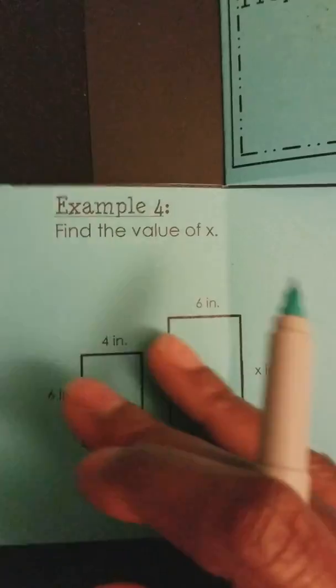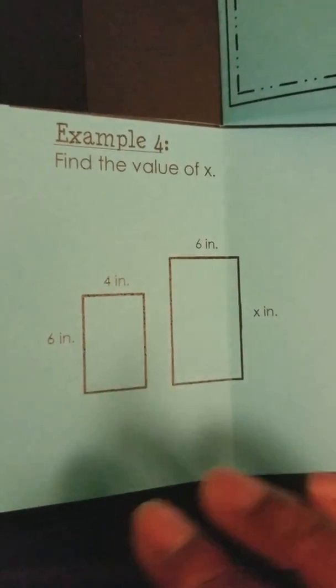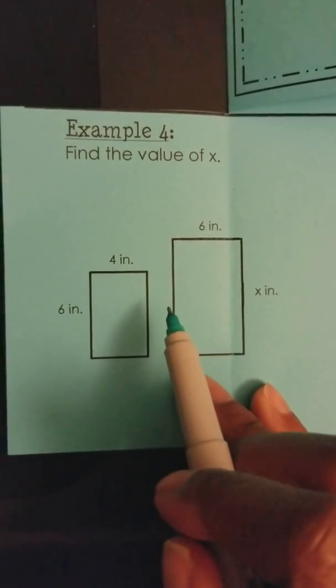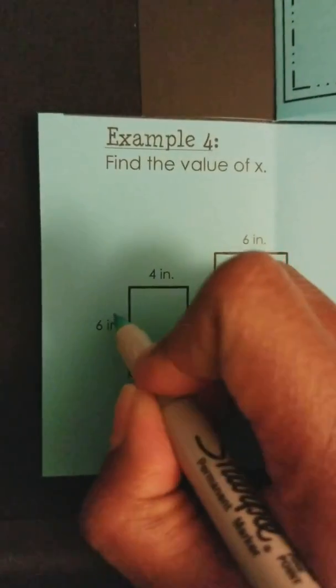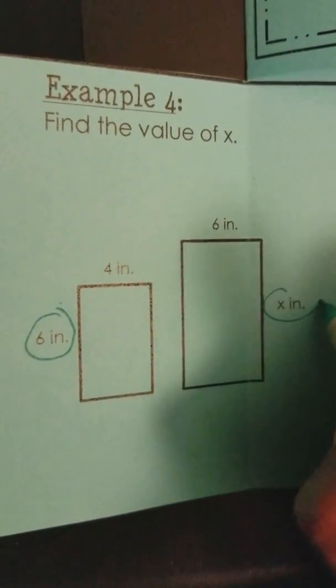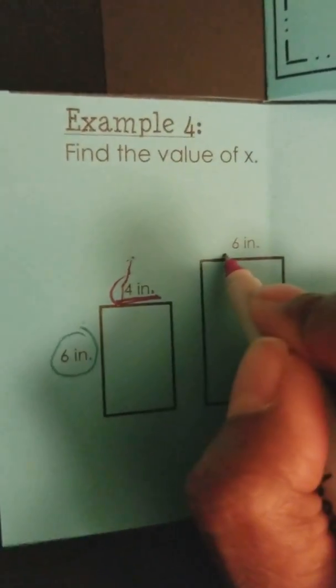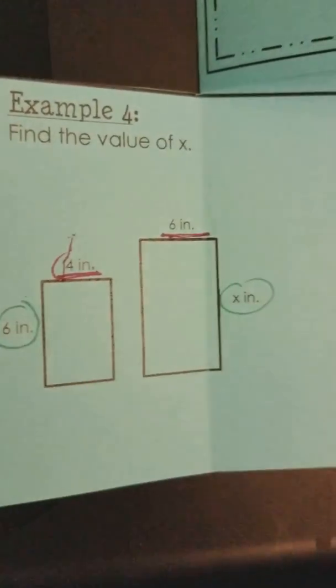If we were to redraw, which is what I would suggest everyone do, redraw and relabel, the x would be on this side. So we know that the 6 and the x correspond with each other. And this 4, I'm going to underline this, sorry. This 4 and this 6 correspond.